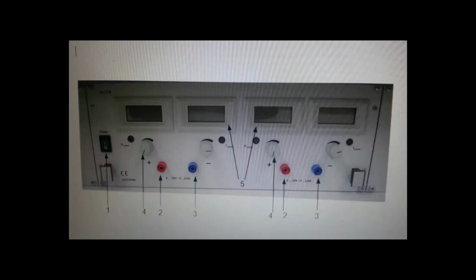Here is the front panel of the DC power supply. Arrow 1 shows the power switch to power on and off the DC power supply. Positive terminal is shown in arrow 2. It is used to output the voltage. Arrow 3 is the ground terminal. This terminal is connected to ground wire and is in grounded state.